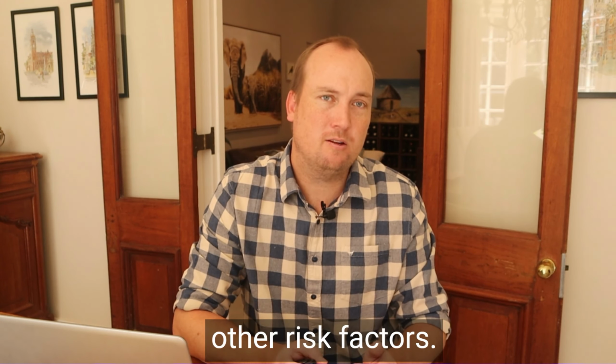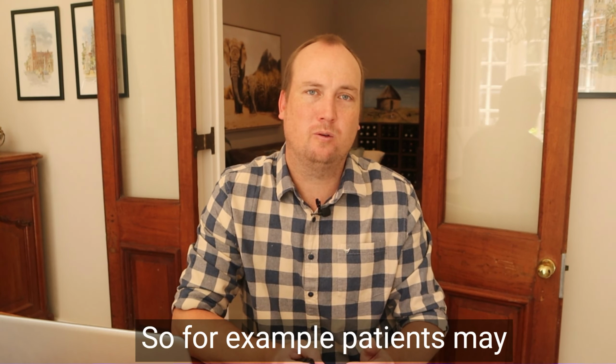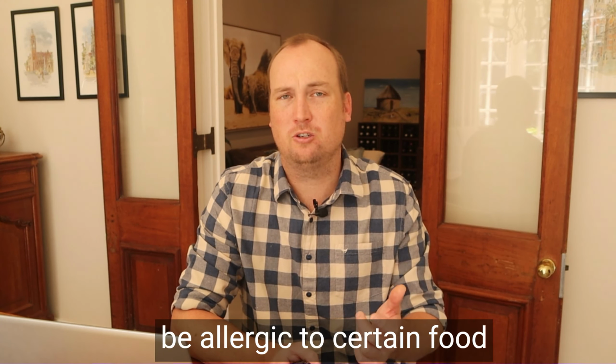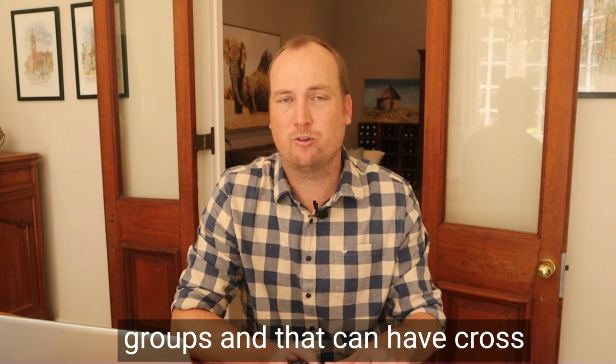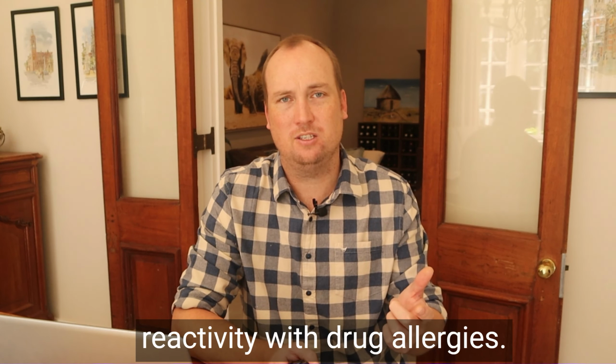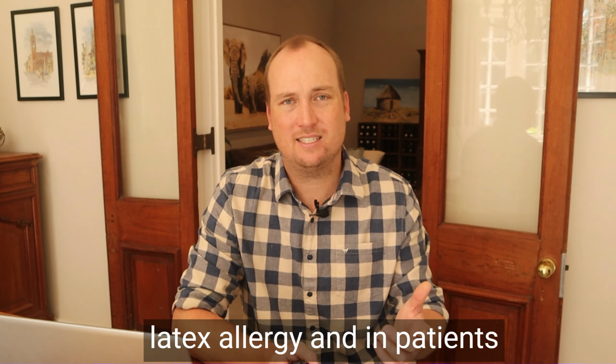Then there are also other risk factors. So for example, patients may be allergic to certain food groups, and that can have cross-reactivity with drug allergies. And the classic one is a latex allergy.